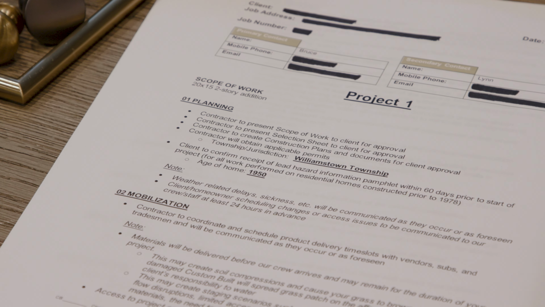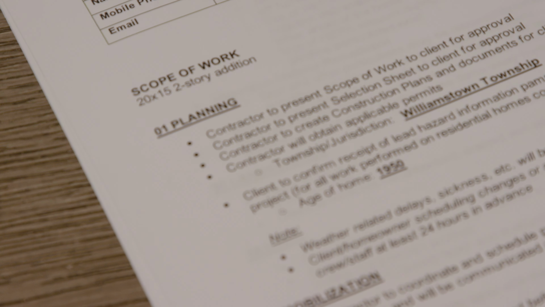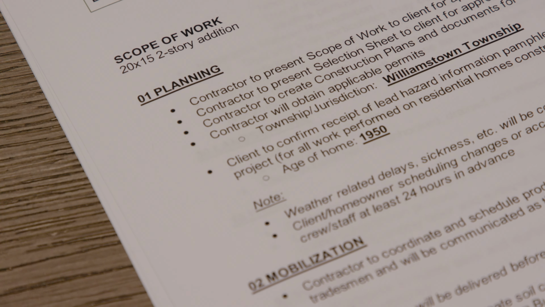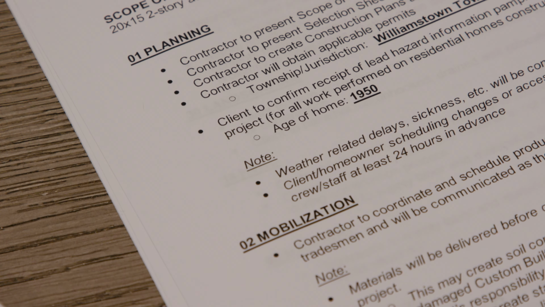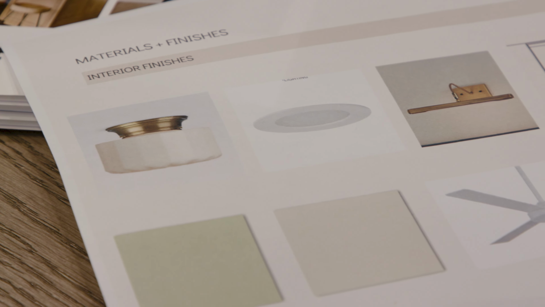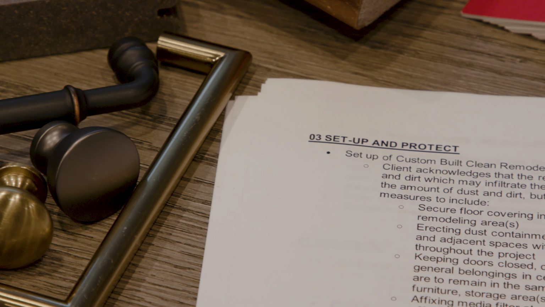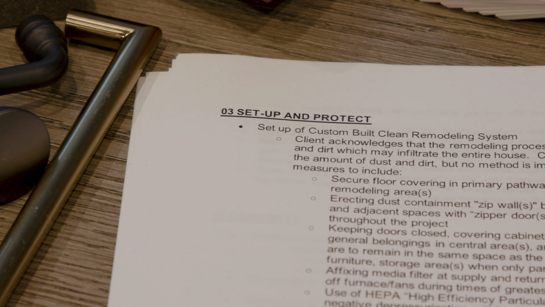The next document is the scope of work. The scope of work is a written narrative of the entire project. What's really important about the scope of work is that it mirrors your construction documents, your plans, and also your selections list. So it's going to have a lot of those elements, but it's written. The other cool thing about the scope of work, it's written in the order in which things will be done.